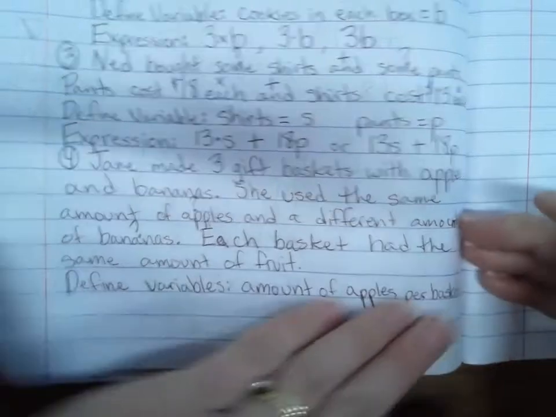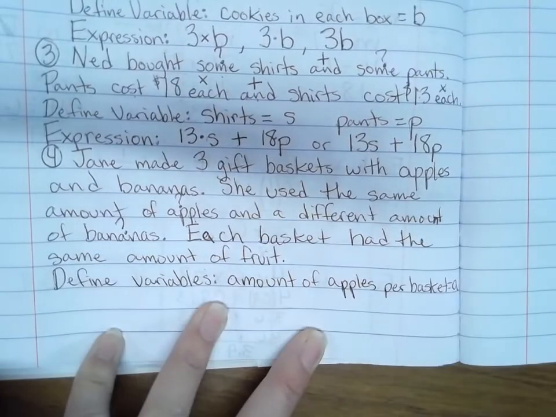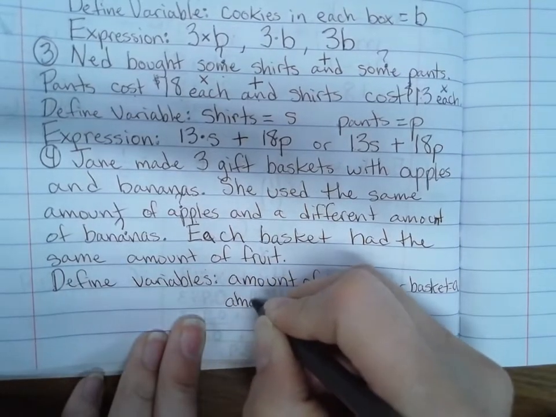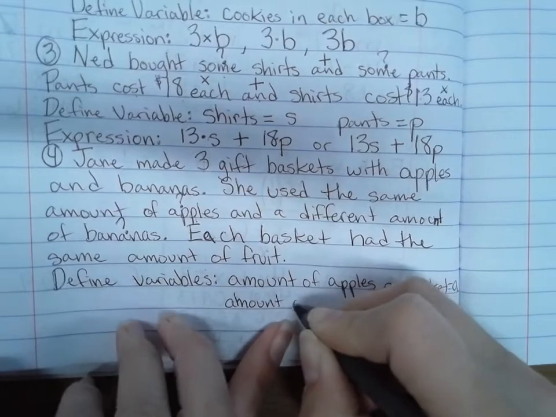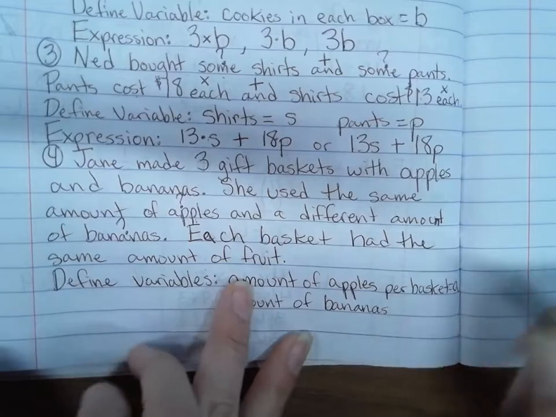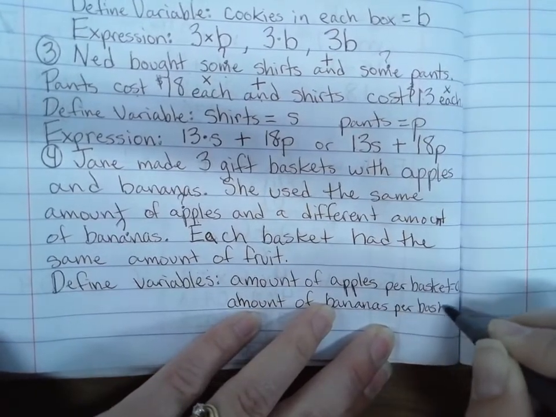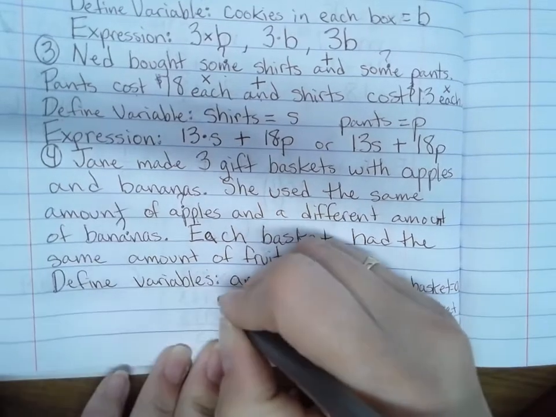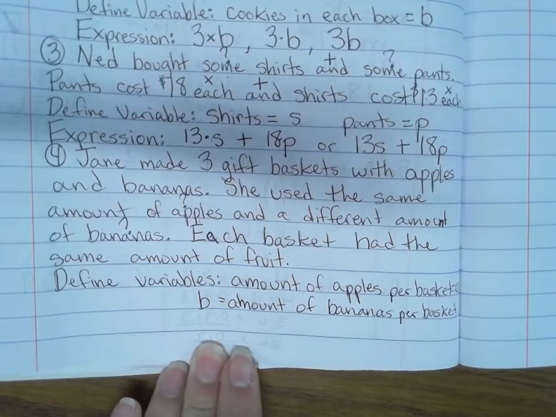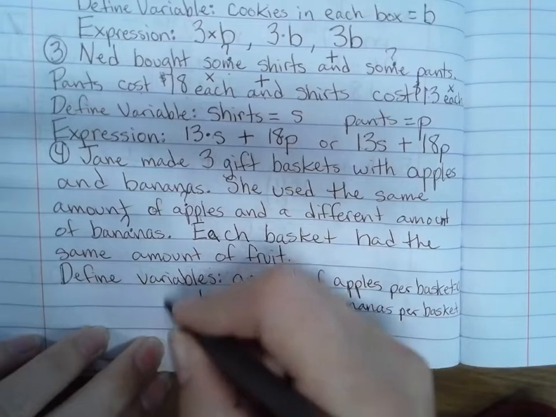I don't know that one, so I'm just going to call it A. Okay, the other one I don't know is the amount of bananas per basket. I'm going to say that that's going to be B. So apples in each basket would be A. B would be bananas. I know I have apples and bananas put together in the basket.